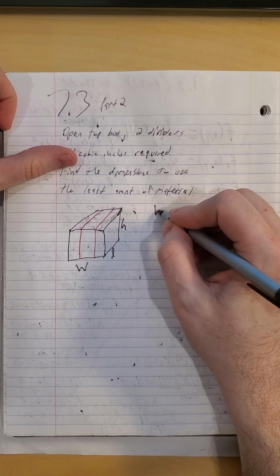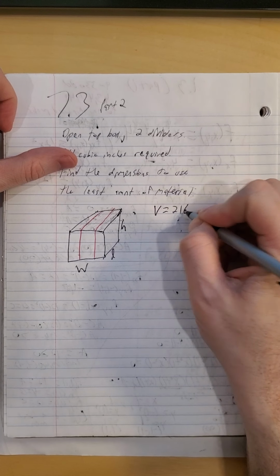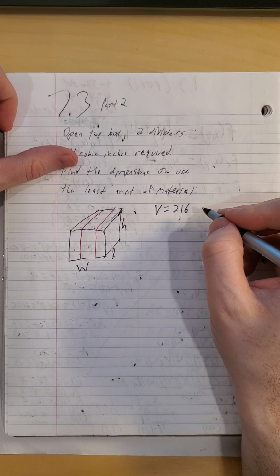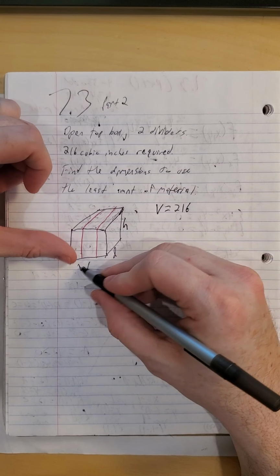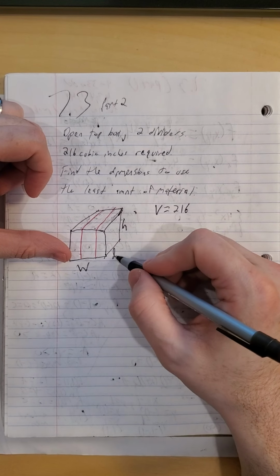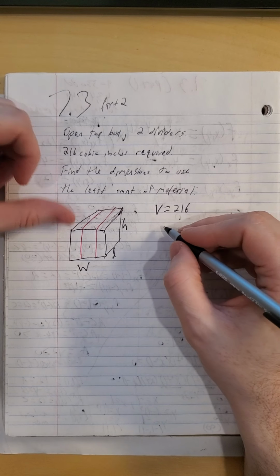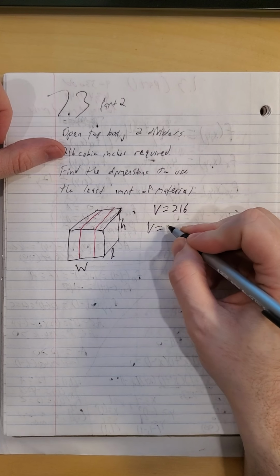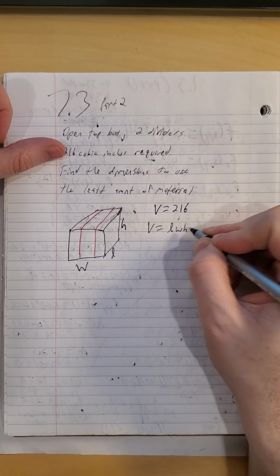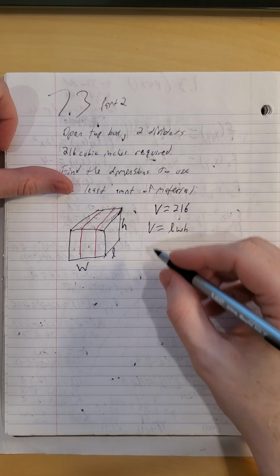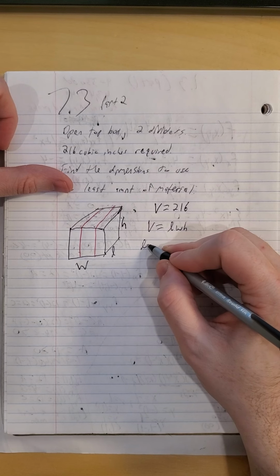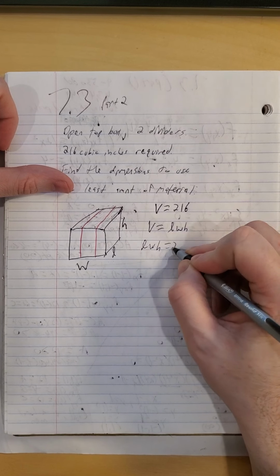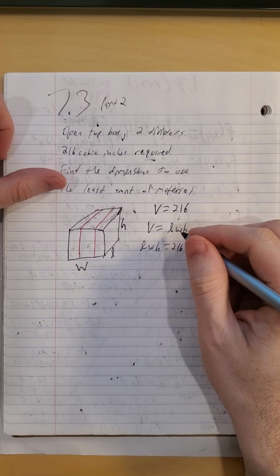So what we know, the volume is 216, again in cubic inches. The volume of this cube will be just the product of length, width, and height. So by a little bit of substitution, length times width times height is 216.